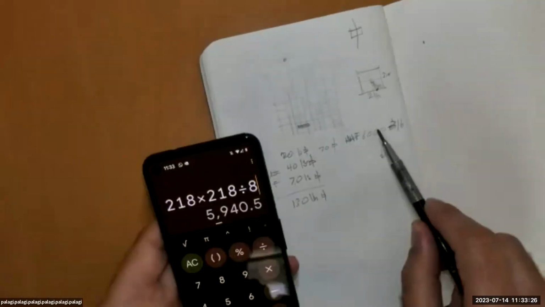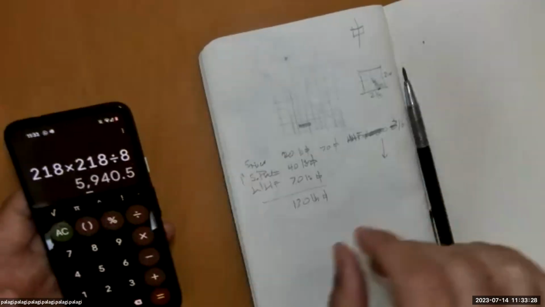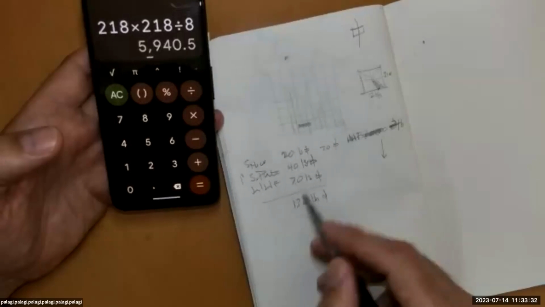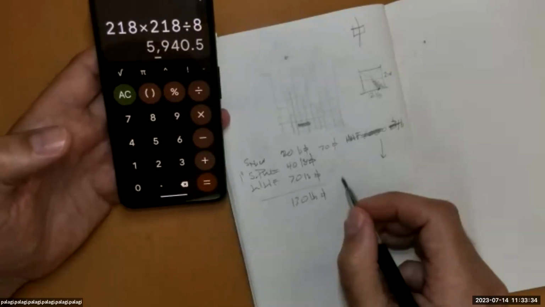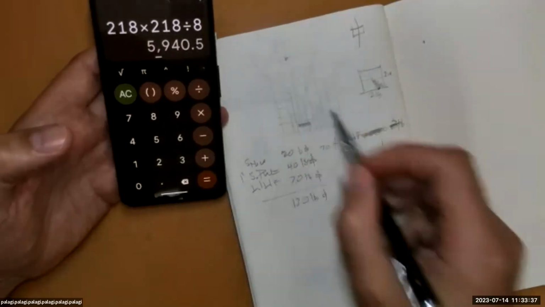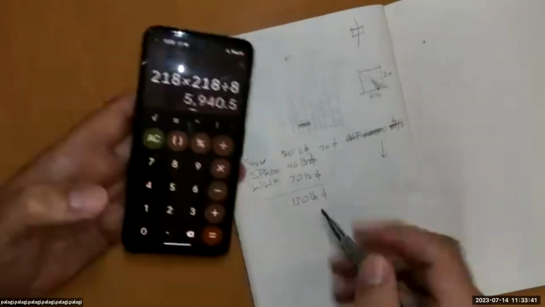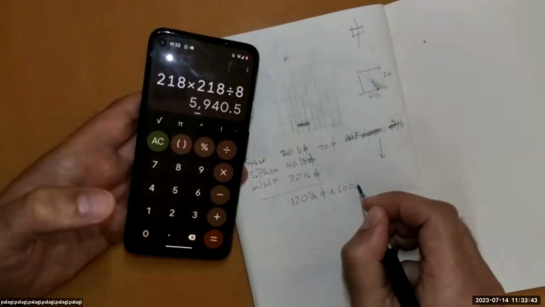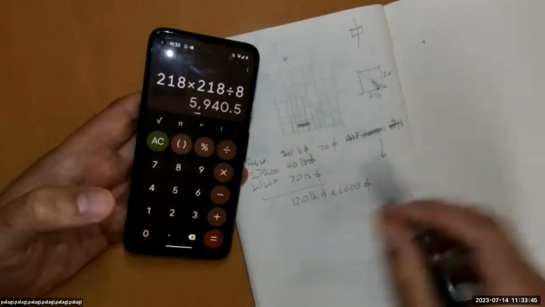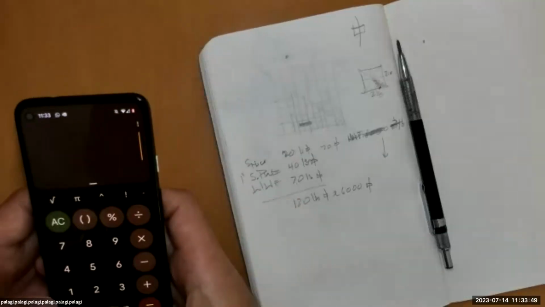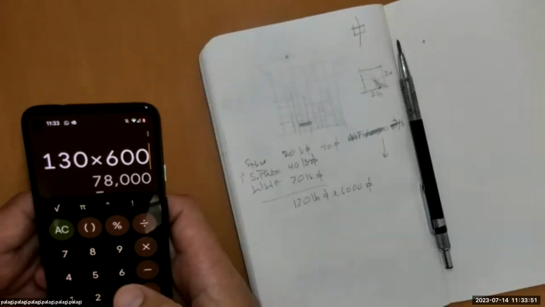That was square footage, because I wrote that wrong. So we have about 6,000 square feet. Is that area 6,000 square feet times the 130, right? The 6,000 square feet was that area, because 218 times 218 divided by 8 is the tributary square footage. I was wondering why the number jumped so much. So I'm just going to go 130 times 6,000.